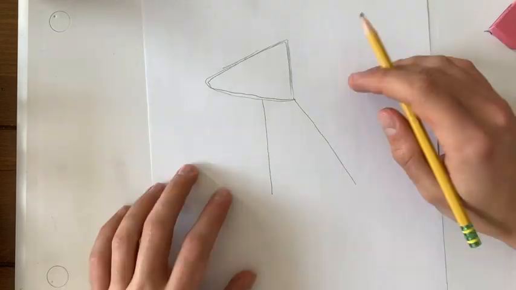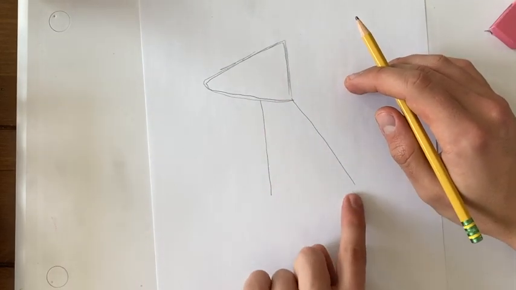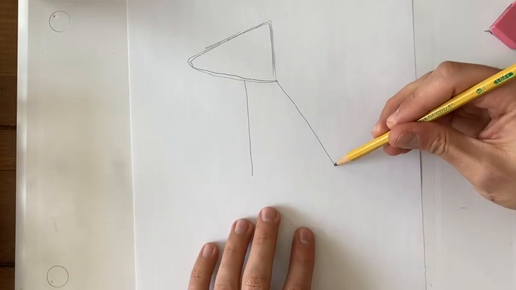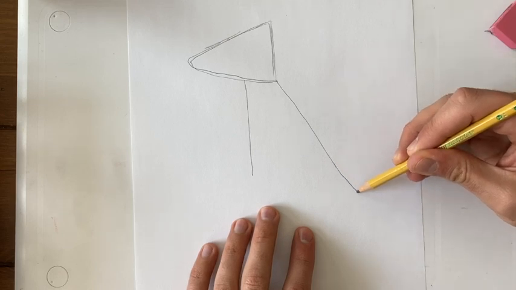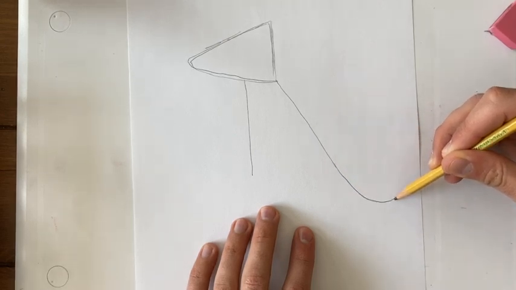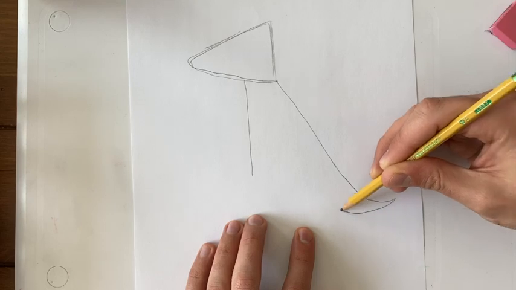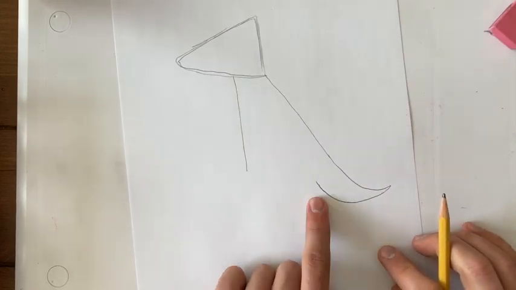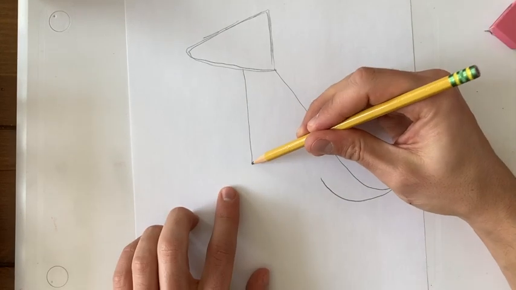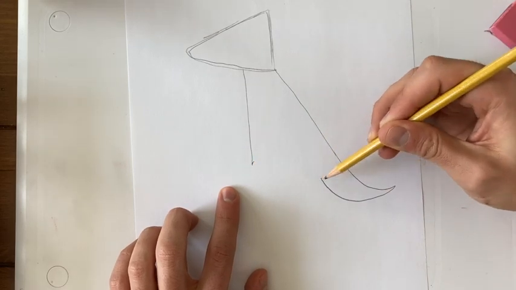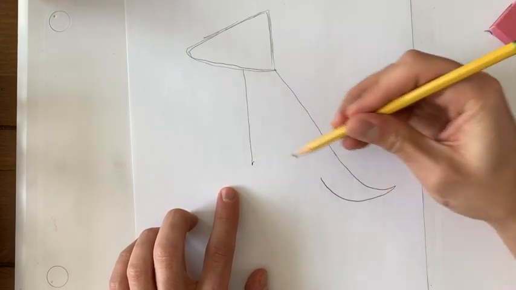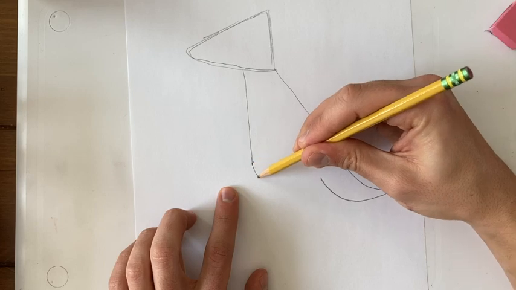Just like that. Okay, now this is actually going to turn into my dinosaur's tail. So I'm going to have it go a little bit further and then curl up like this. See how that's becoming a tail? And I'm going to make this line and this line connect to each other using a smile.